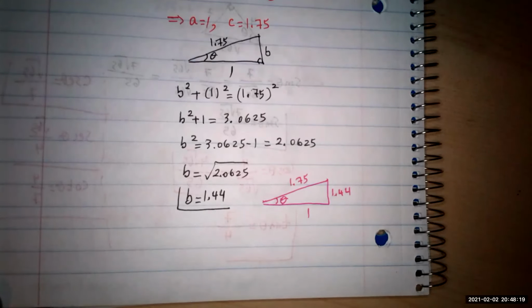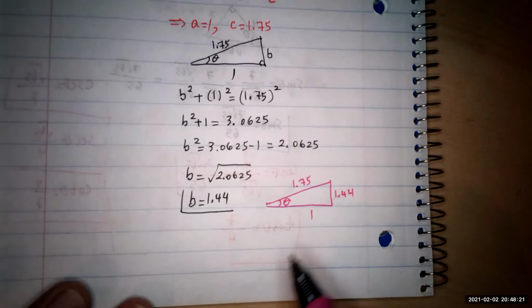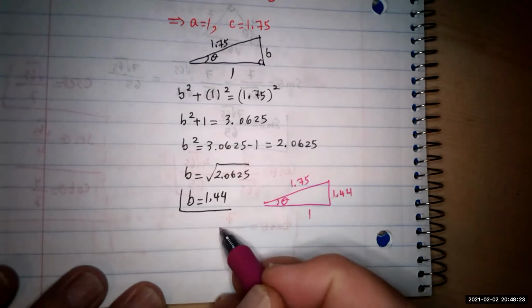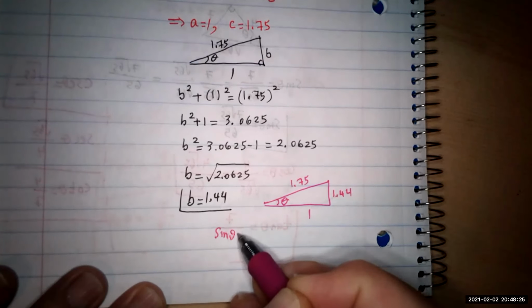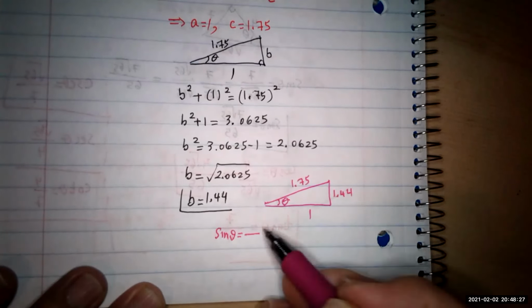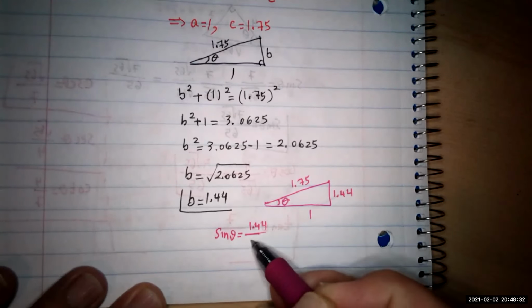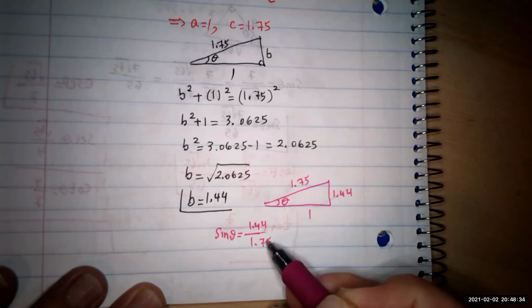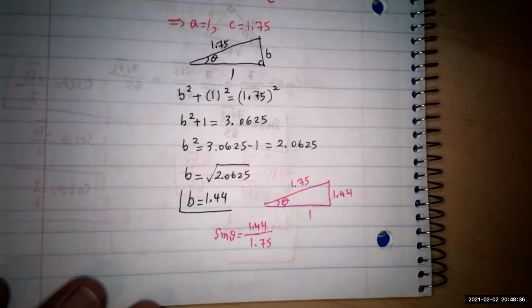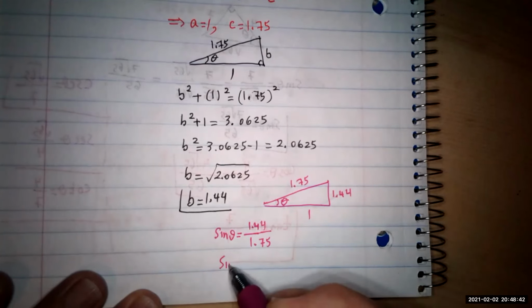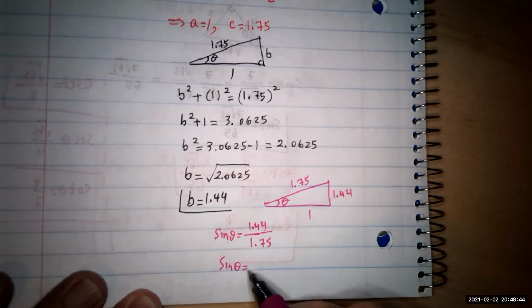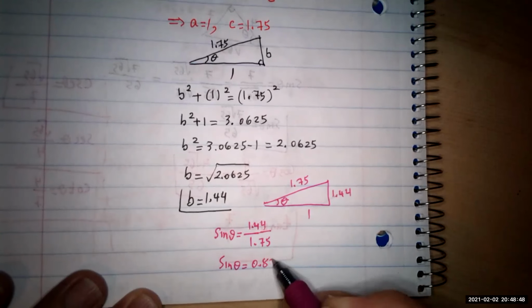So what is going to be the sine? The sine is going to be the opposite, 1.44, over 1.75. Then you have to use your calculator to get this number. So the sine of theta is going to be 0.82.